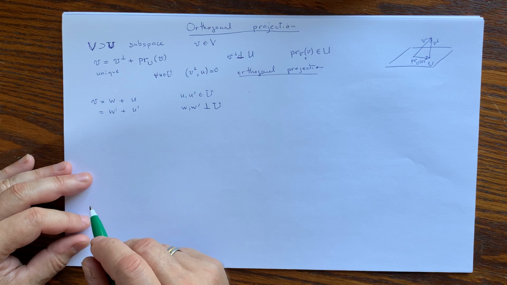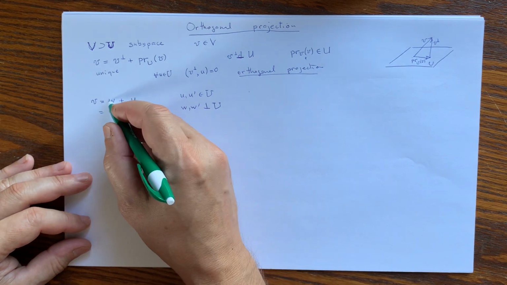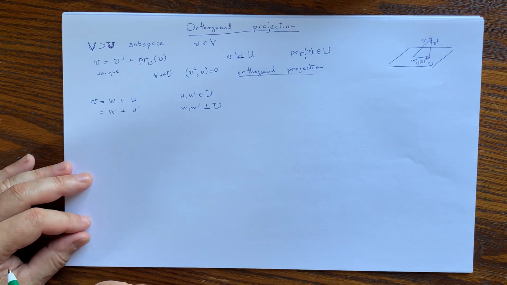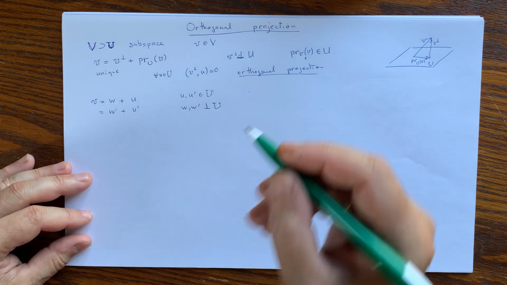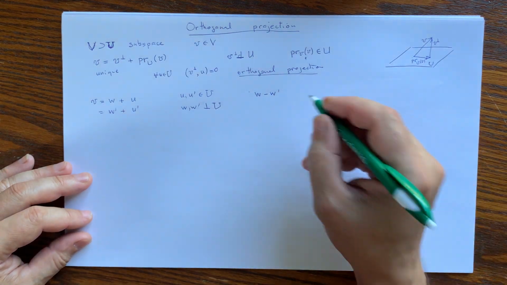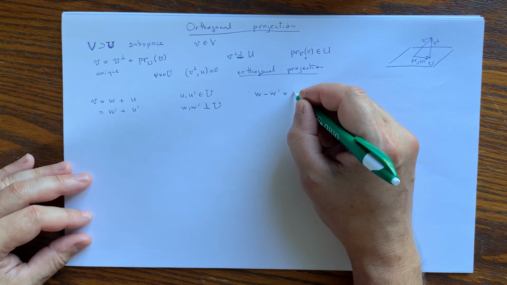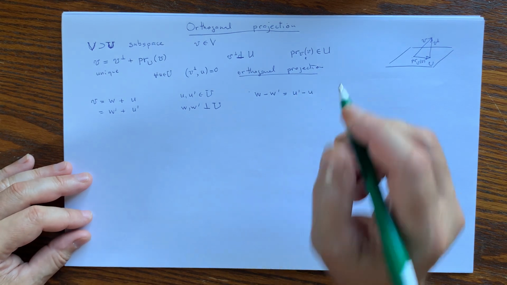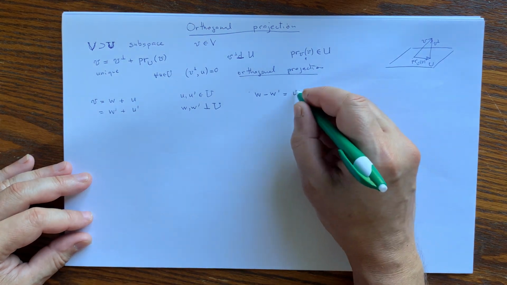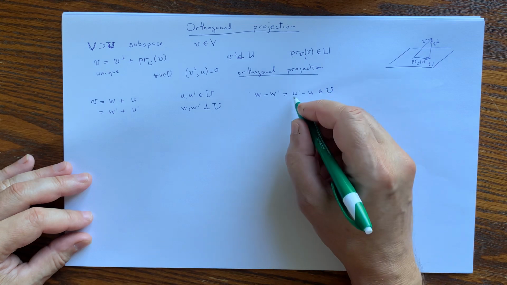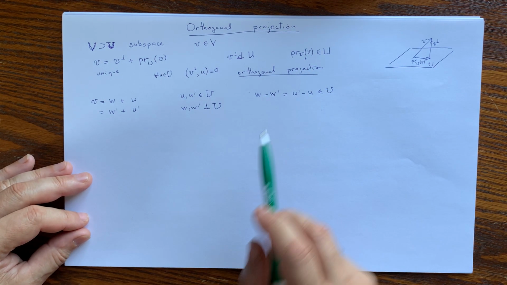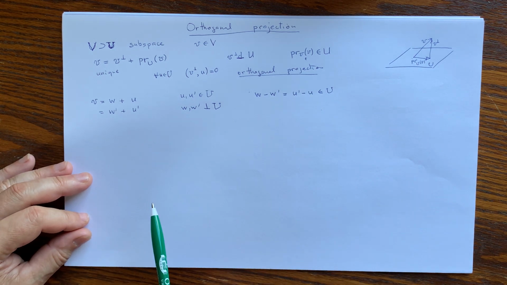Let's look at their difference. So we have this equation between them. The sum of W and U is the same as the sum of the primed versions, and we can rewrite this equation in a different form. The difference of W and W prime is the same as the difference between U prime and U. So now this side is totally in U, because separately U and U prime are in the subspace U, and then by properties of a subspace this will also be in U.